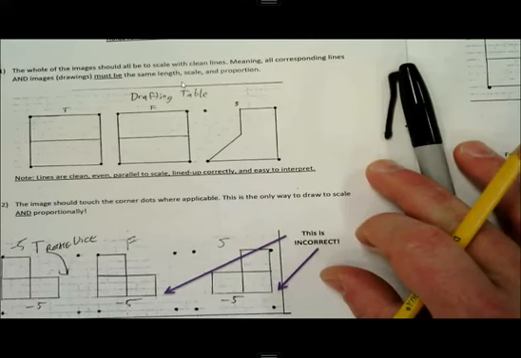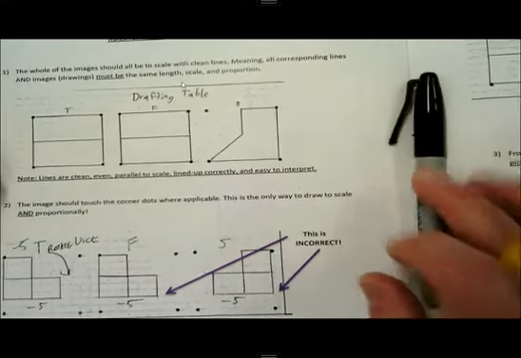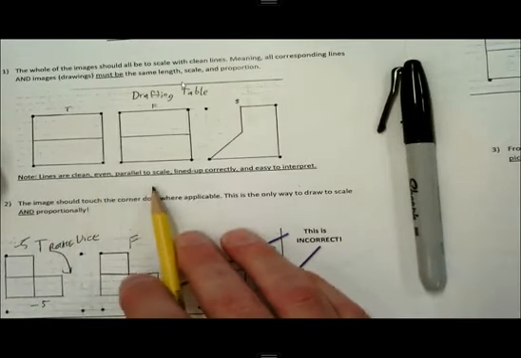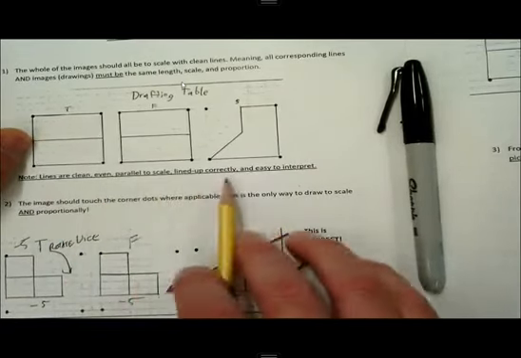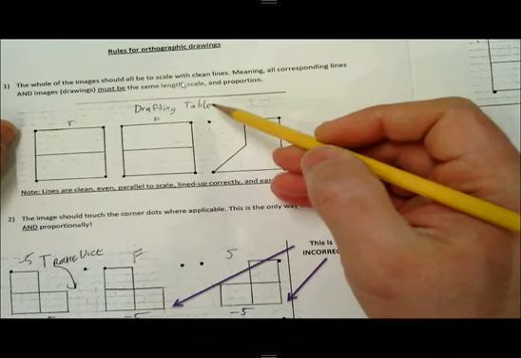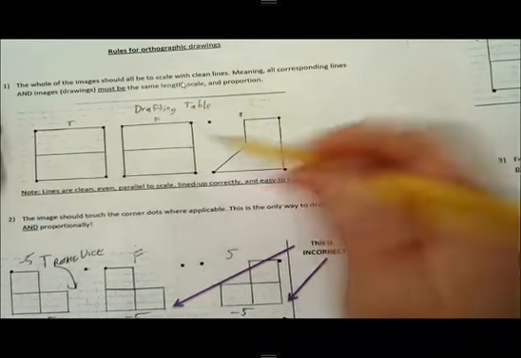Now you can do something to scale, but it'll still be wrong, and I'll show you that at number 2, okay? So it says lines are clean, even, parallel, and to scale. They're correctly lined up and easy to interpret. It's very, very easy to see this one. Also, notice that this is labeled drafting table. I can tell right now this is the drafting table. This is what this person was intending to do, and that's exactly what they did.